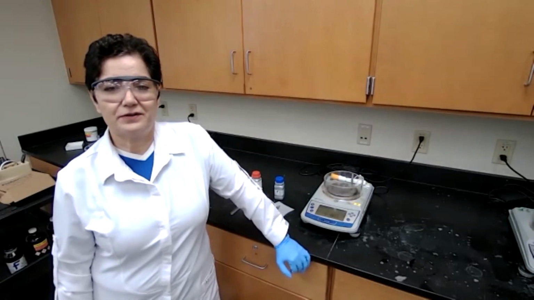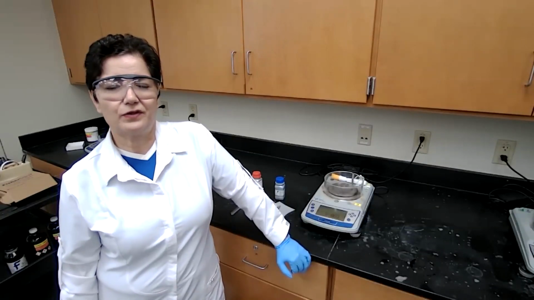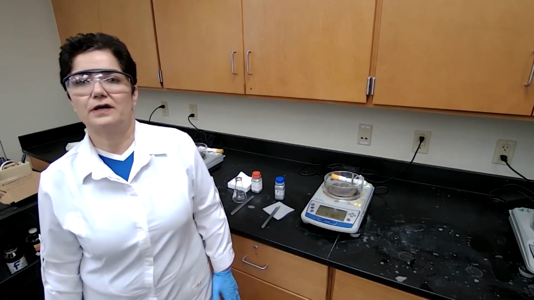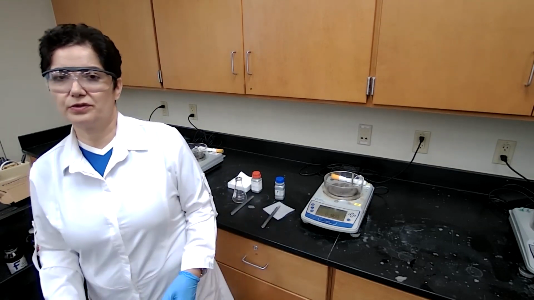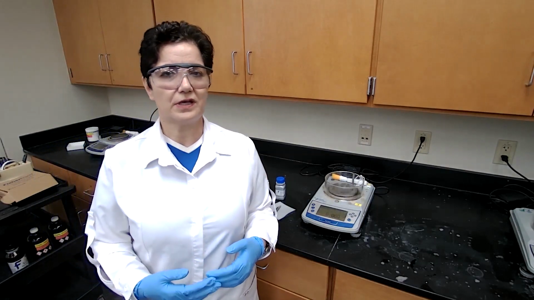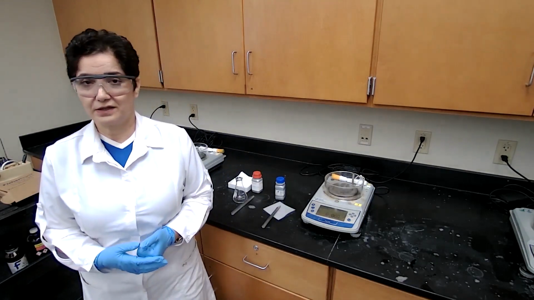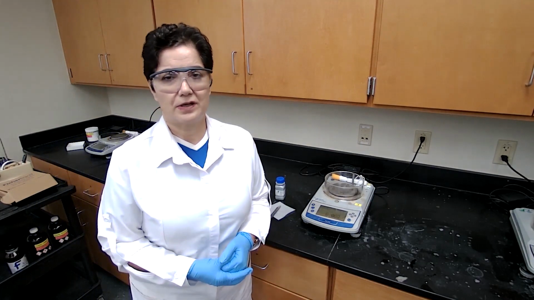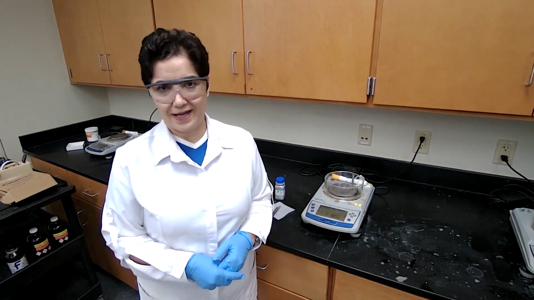Dr. Memari with a new experiment. The experiment for today is the reduction of a ketone using sodium borohydride. Sodium borohydride is a reducing agent that can reduce a ketone to a secondary alcohol and an aldehyde to a primary alcohol.